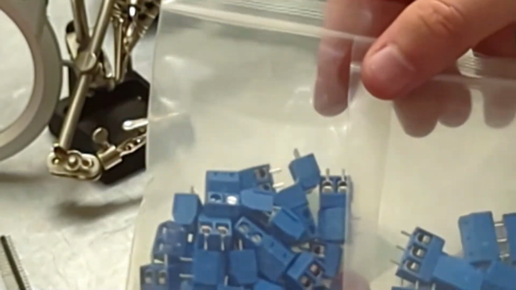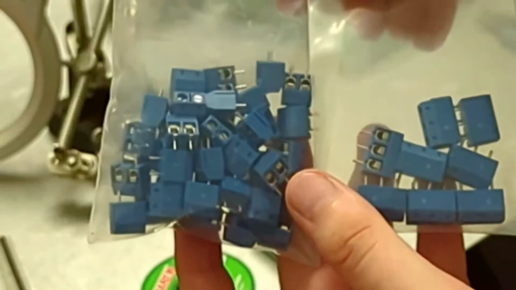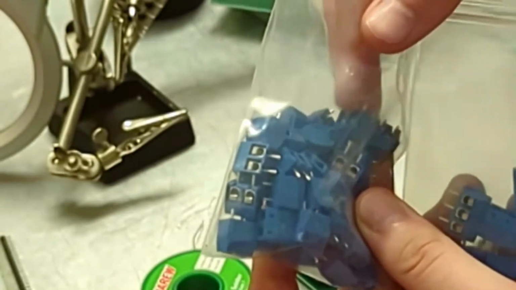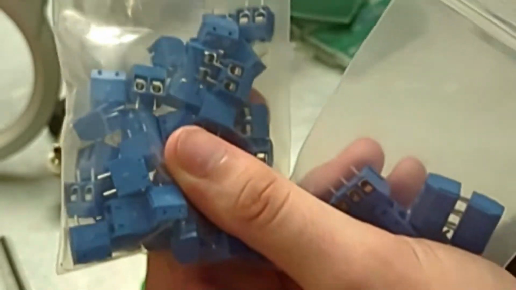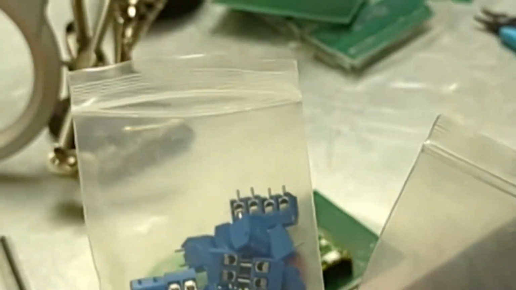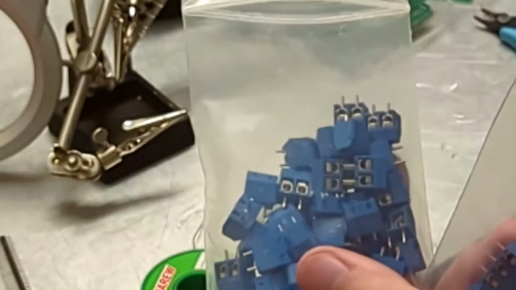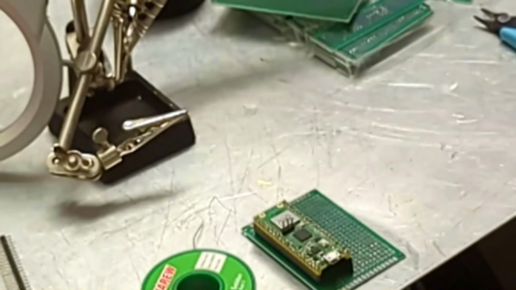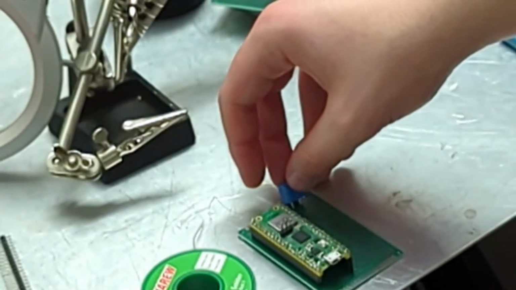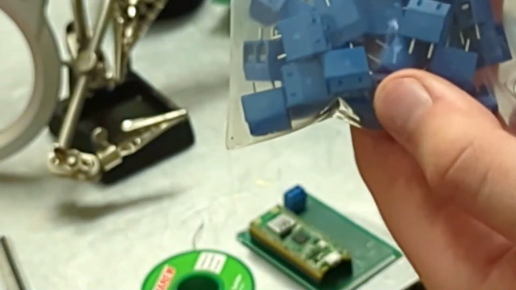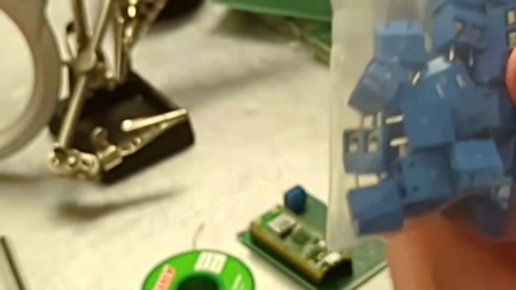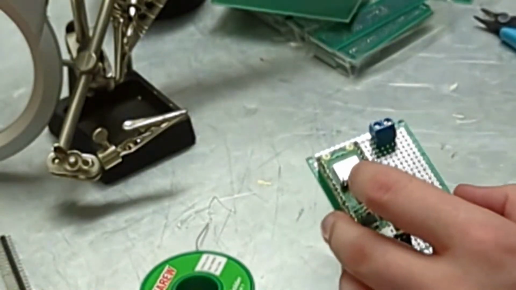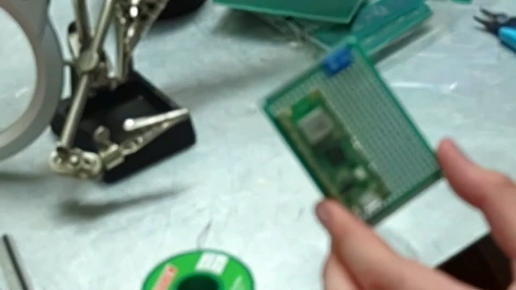One of the joys of buying from China is that you end up with bags of lots and lots of screw terminals. I only need a few of these realistically, but I think I have 50 here. And I've used like 4 or 5 tops in the past year I've had this bag. But I'm going to take one of these 2-terminal screw blocks and solder it in right about here for the power.